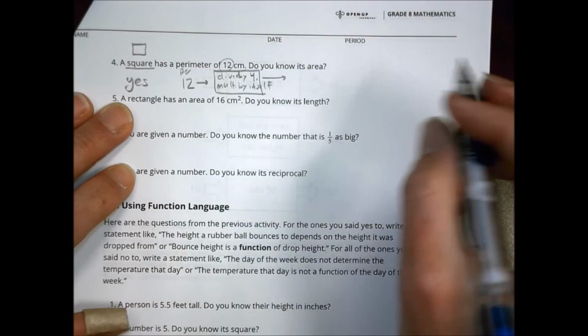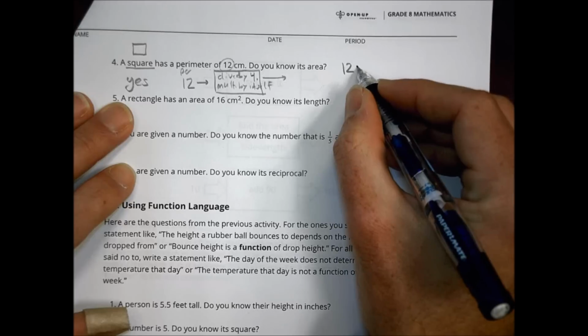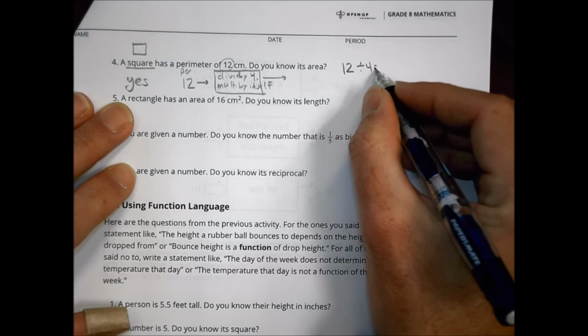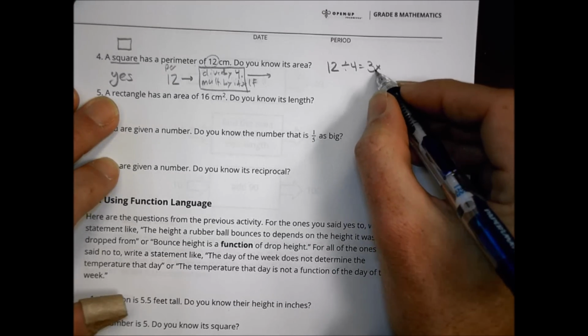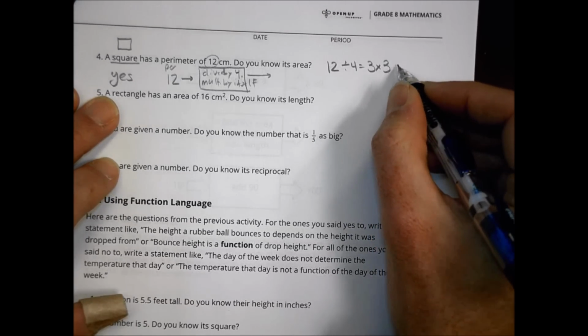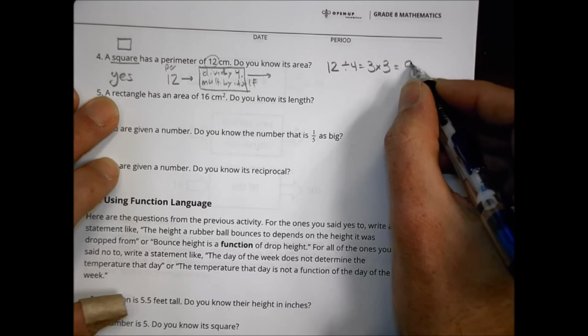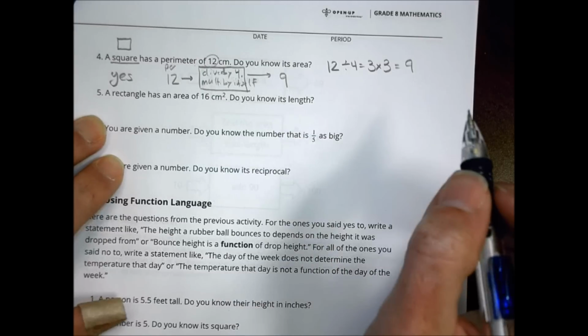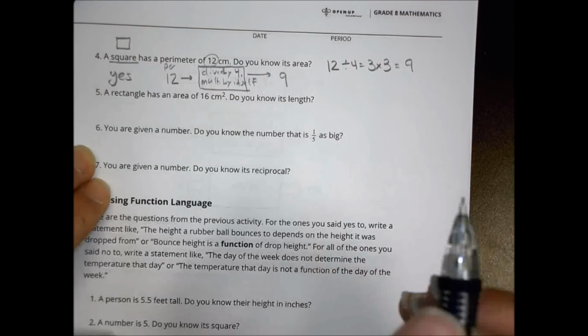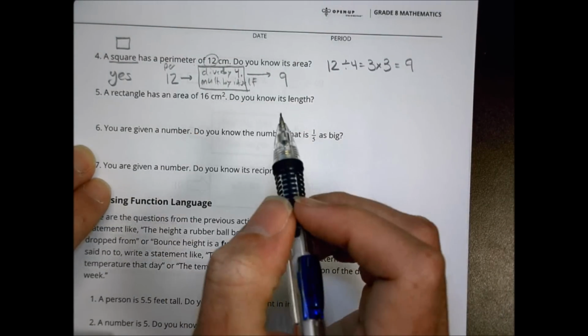So let's take 12 for example. If we do 12 and divide it by 4, we come up with 3. That's our first step of our rule. If I multiply 3 by itself, or square it, that will give me the area, which is going to be 9. So yes, that would work, and we can create a rule for that. But that works because it's a square, and we can divide it by 4.